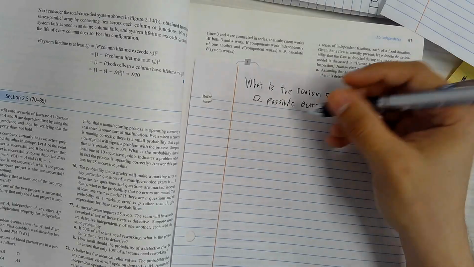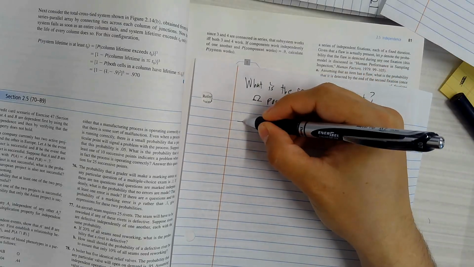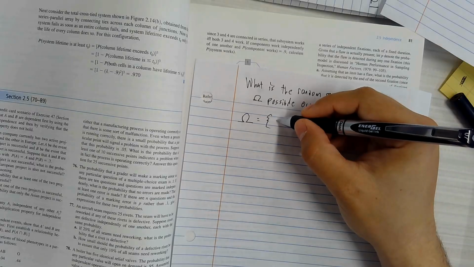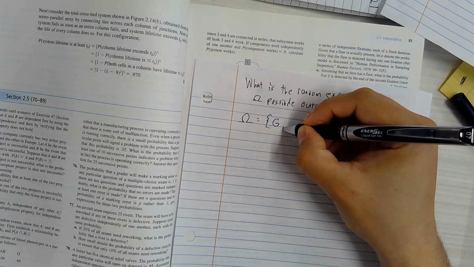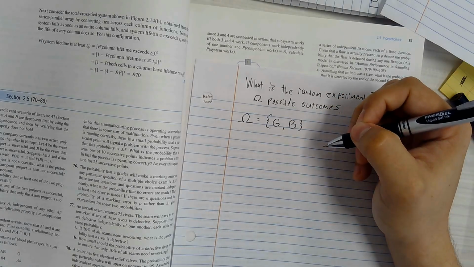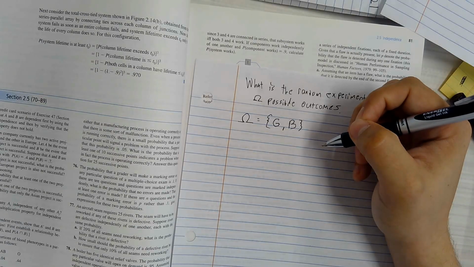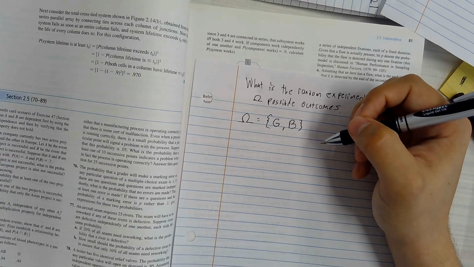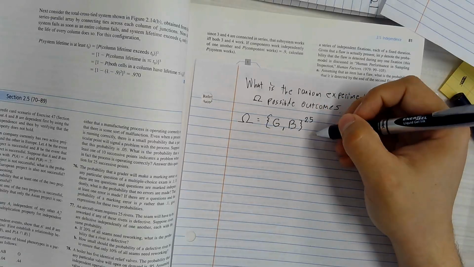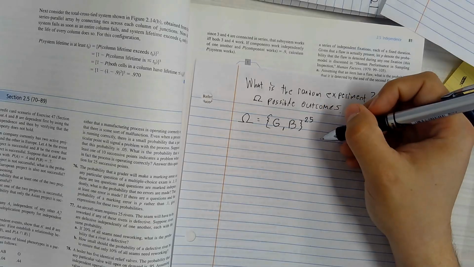So I guess an outcome should essentially then be describing whether it's good or it's bad, effective, and maybe this could be 25 different sort of combinations of this.